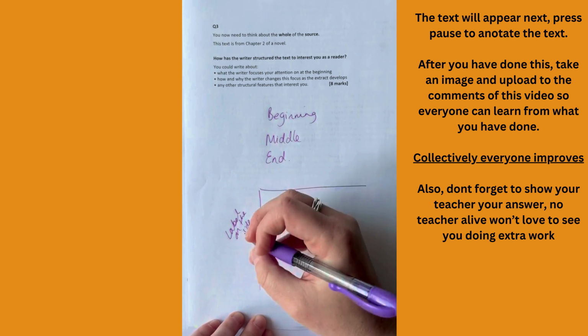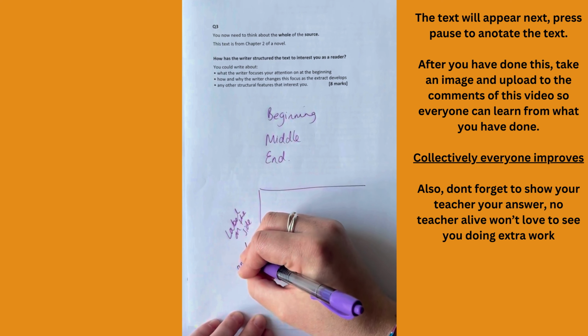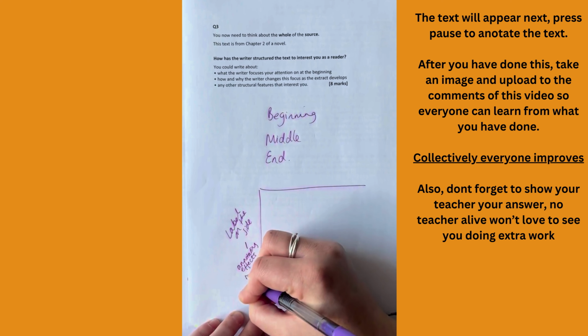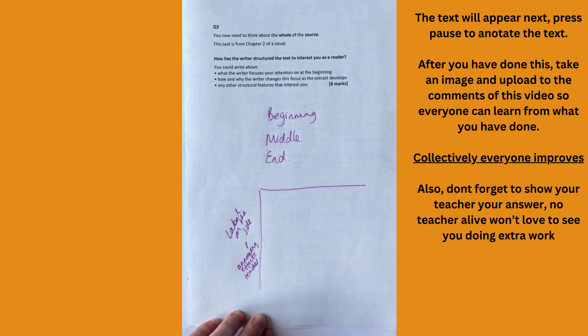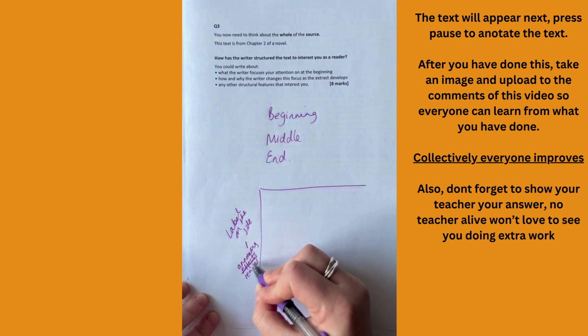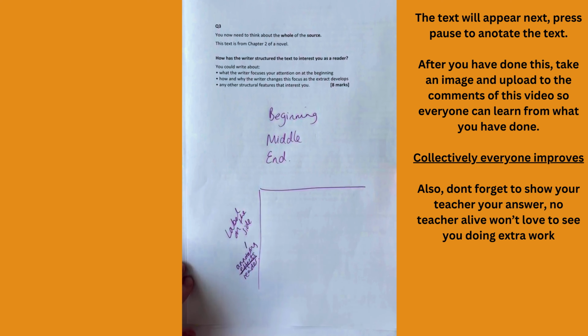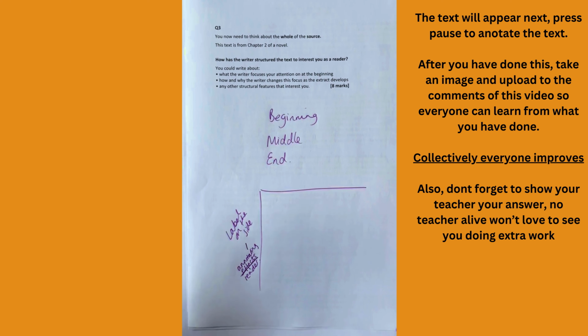Then you can go back and start annotating what effects that might create on the reader. You are the reader, so whatever effects it creates for you is what you can write. That's a really key thing to remember, that effects are really, really important to write about. Practice this question, do the annotations, do the planning, and if you show your teacher, I'm sure they'd be able to give you some positive feedback about that.